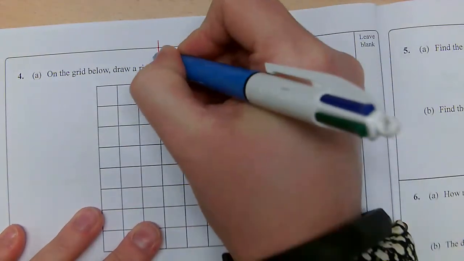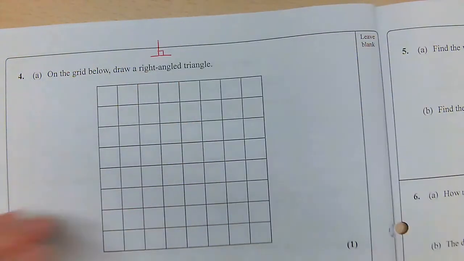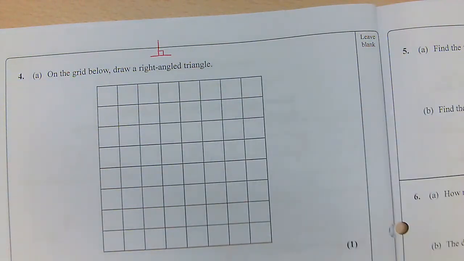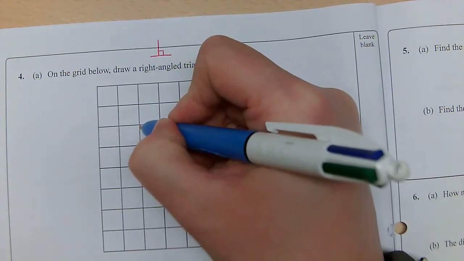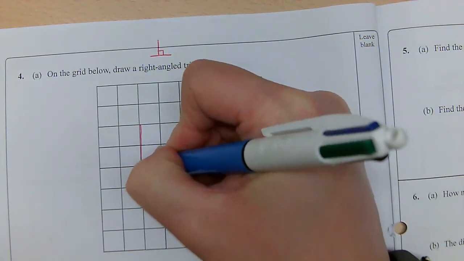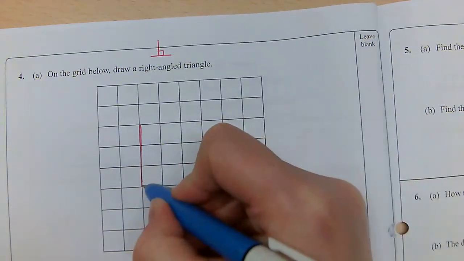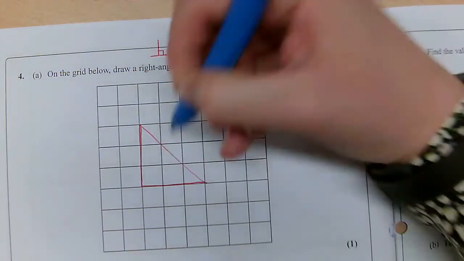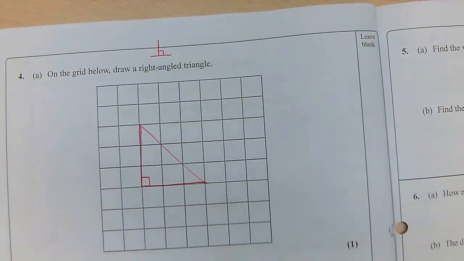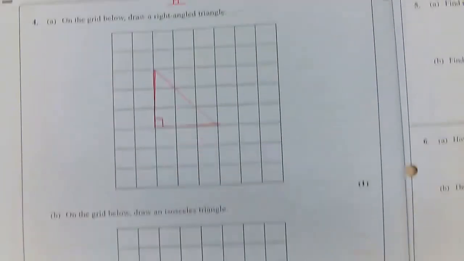Remember, a right angle has an angle that is 90 degrees in it. So I could draw any triangle here. In an exam, you must use a pencil, but I'm using red pen so it shows up a little bit clearer on the camera. So I'm just going to draw a triangle here that's got a nice, easy right angle. And I'm going to even label my right angle. There we go. There's a right angle triangle.